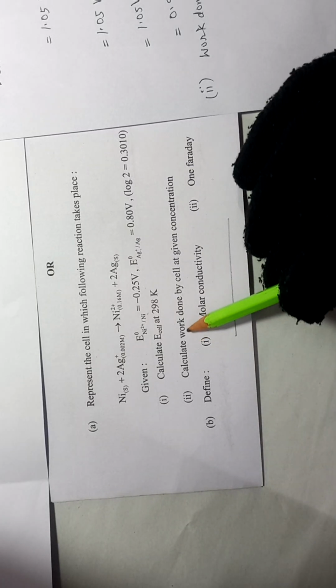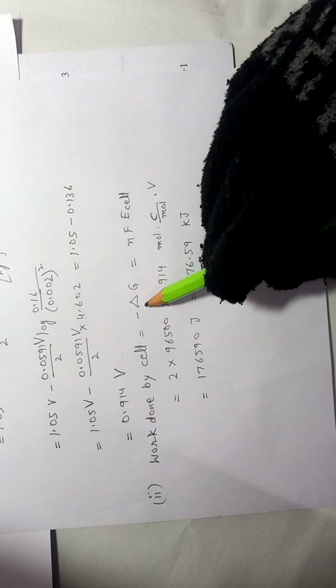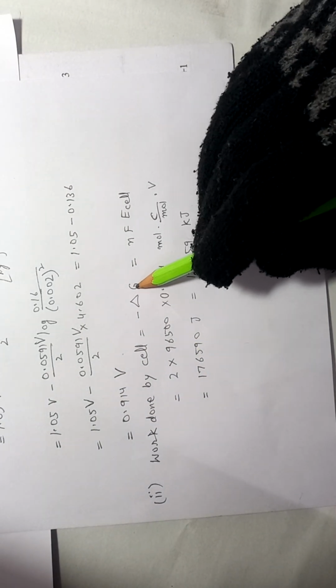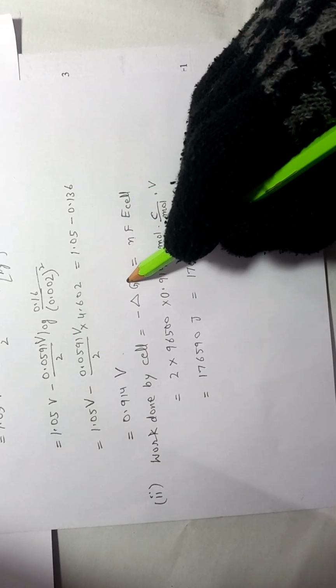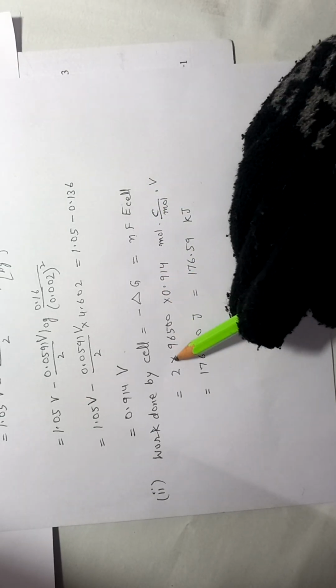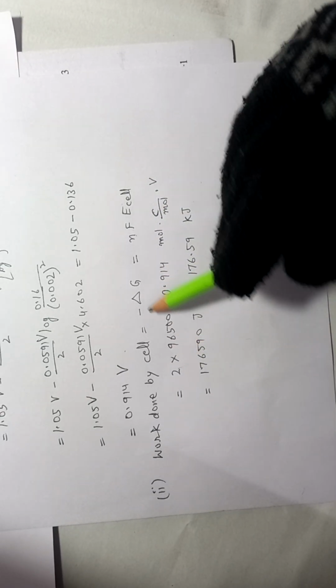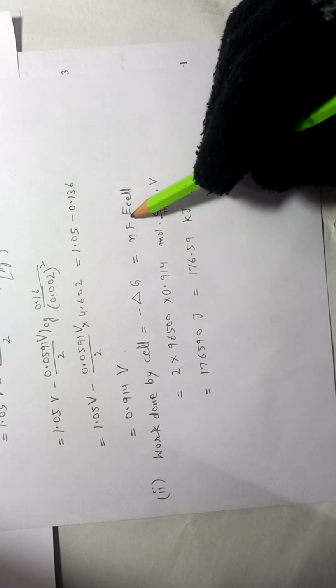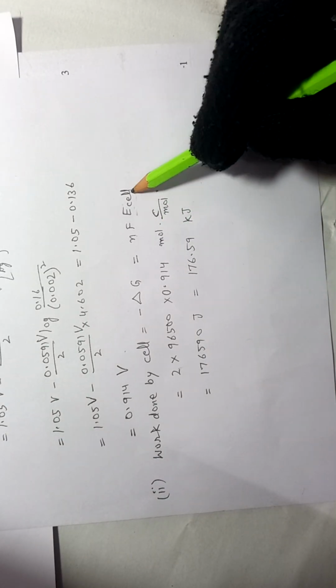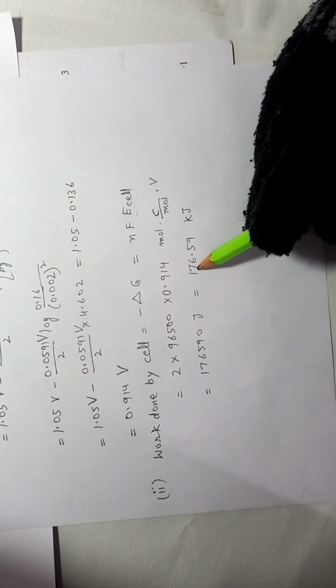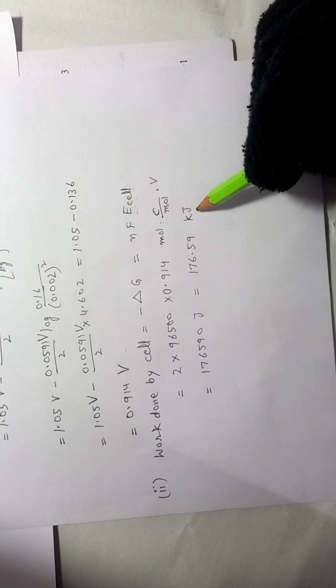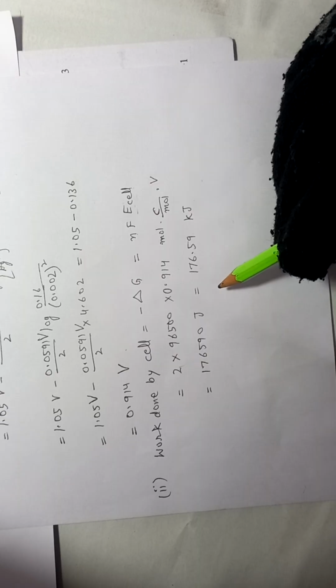Now next, calculate the work done by the cell at the given concentration. Now work done by the cell is given by this formula, minus delta G, which is equal to nFE cell. If it is standard, then E naught cell we will take. Now here this formula. So n is 2 because 2 electrons are involved in the cell reaction. Faraday, value of Faraday, 1 Faraday, and then E cell is 0.914. So we calculate this, it comes out to be 176.59 kilojoule. This is the work done by the cell.